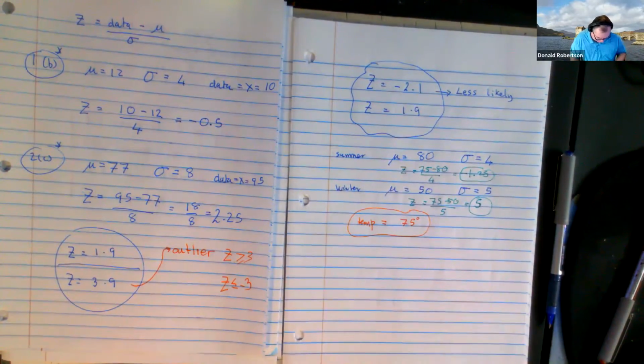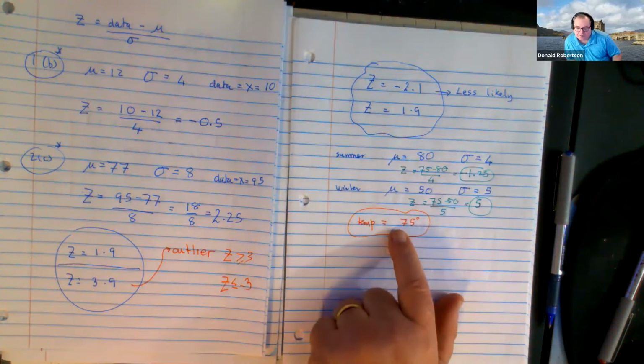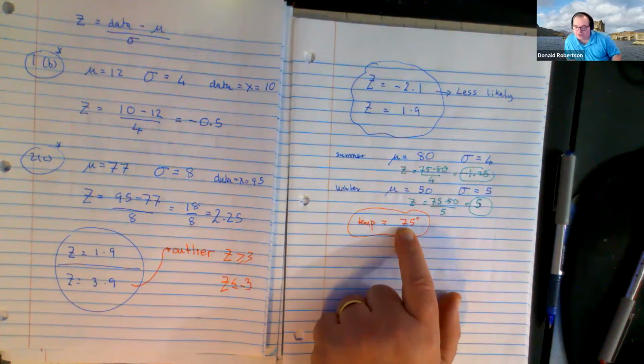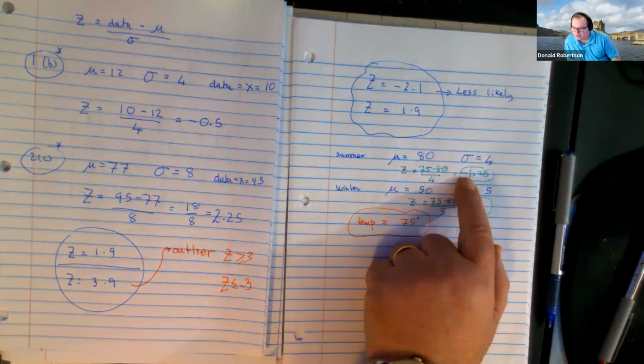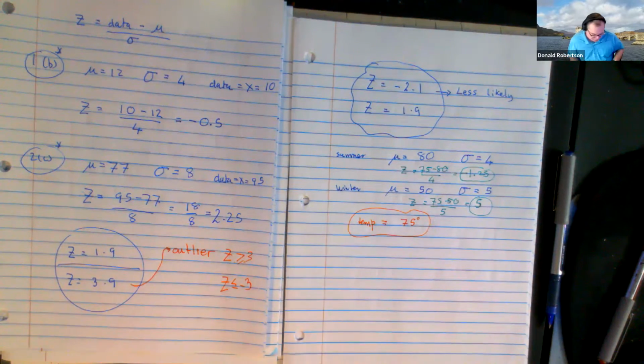And so our gut feeling was right. Would it not be more likely to be a temperature in the summer than one in the winter? It's a little bit cold in the summer, but it's certainly doable. Would it not be an exception, an outlier, in the winter?